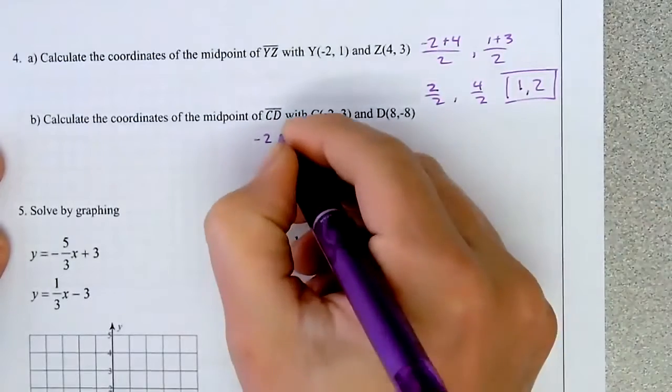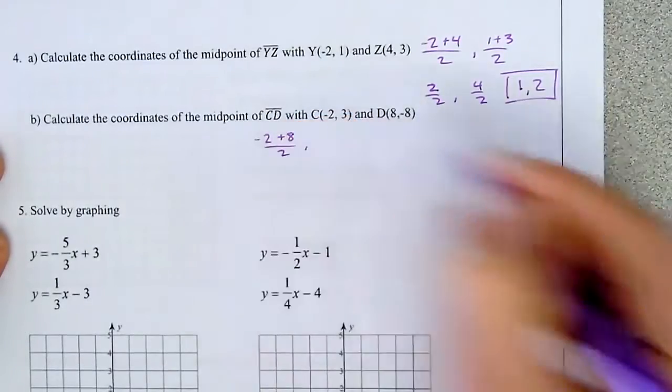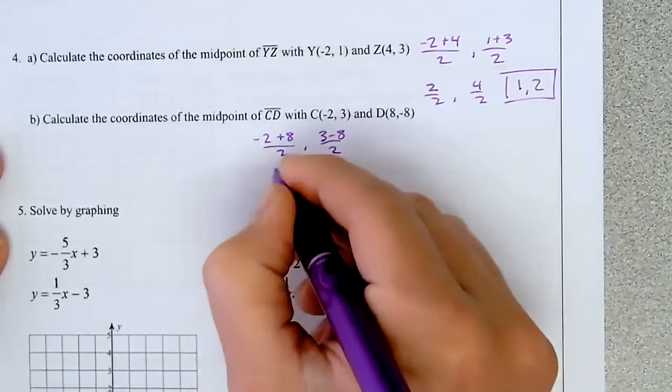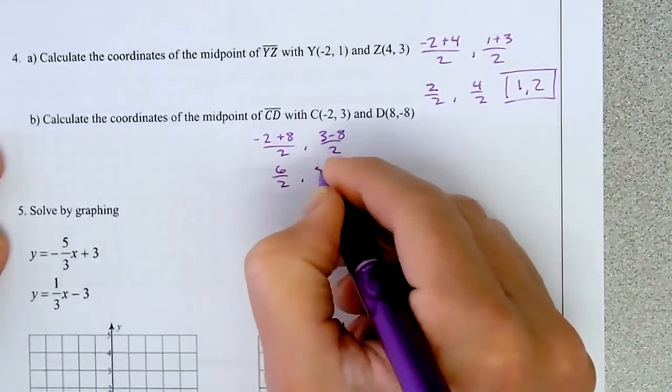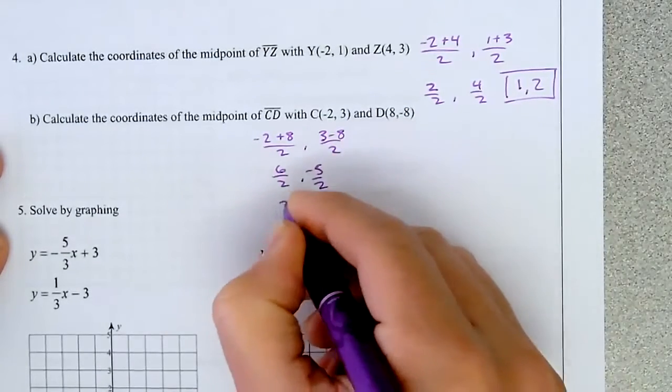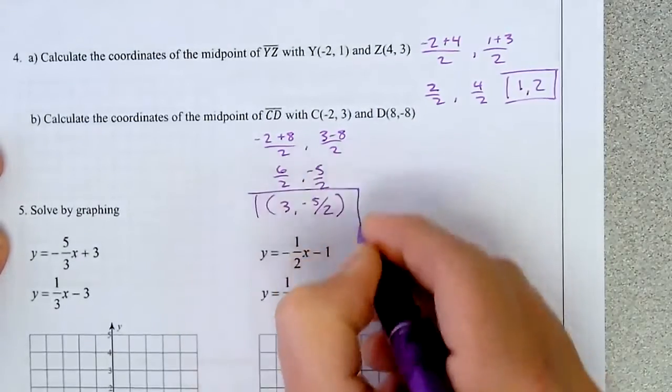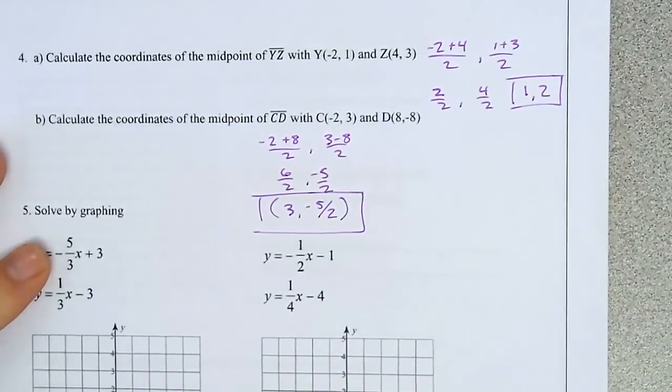Second one, same thing, -2 plus 8 divided by 2. 3 minus 8 divided by 2. Gives you 6 over 2, -5 over 2. Simplifies to 3 and -5/2.